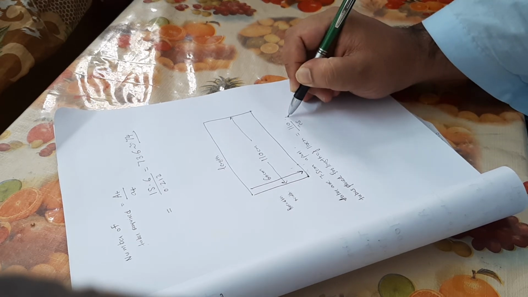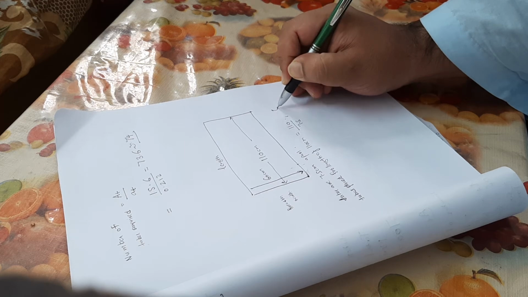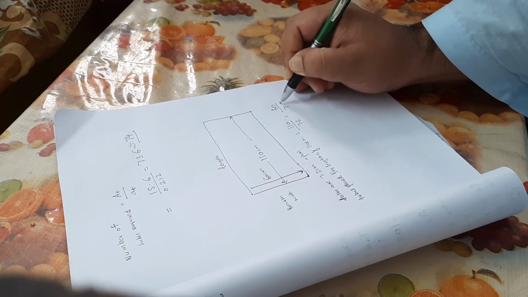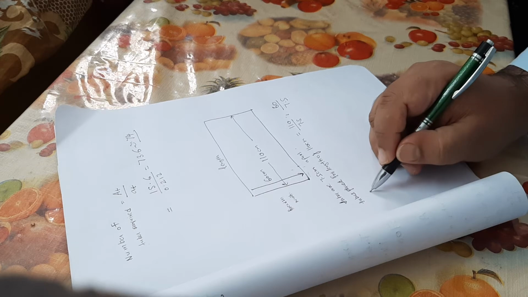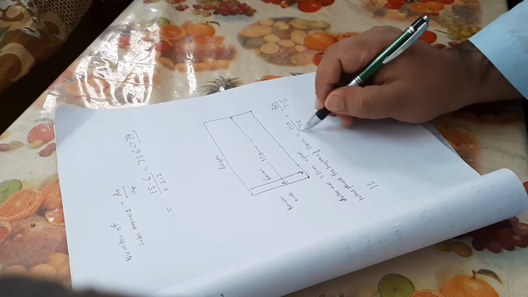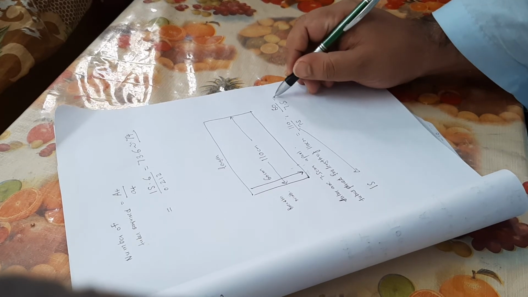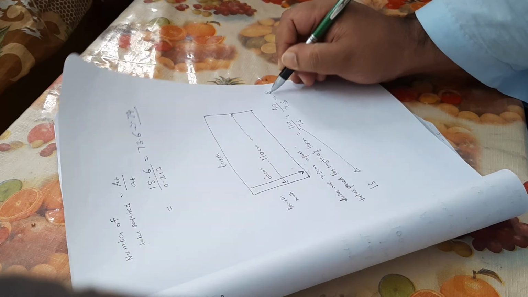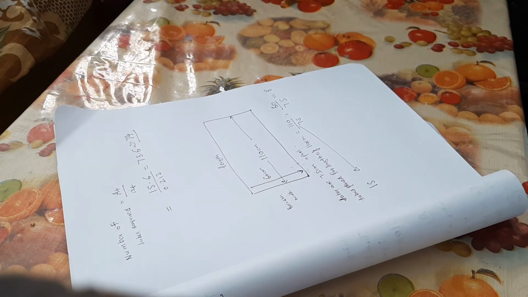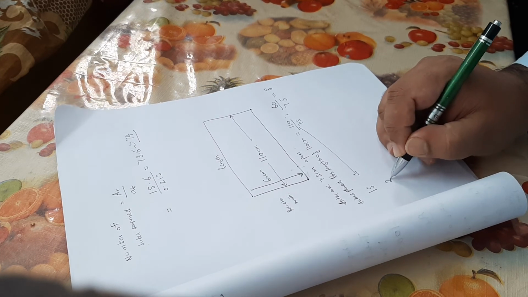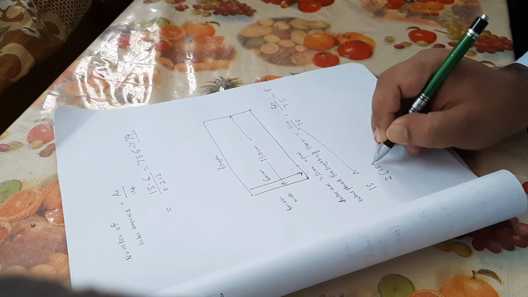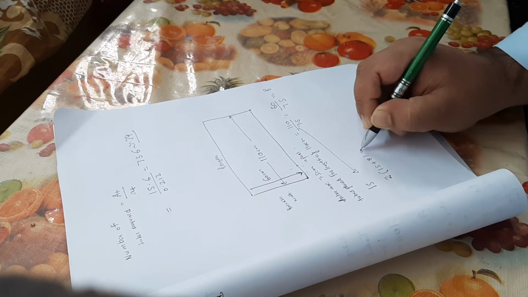Similarly for a width of 60 centimeter, it would be 60 divided by 7.5. So this comes around 15, and this comes around 8. So if 15 and 8 tubes are provided, then the total number of tubes would be 15 plus 8, that is 46.